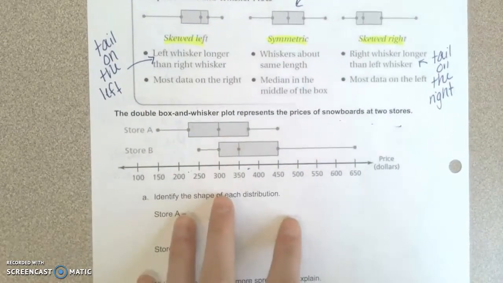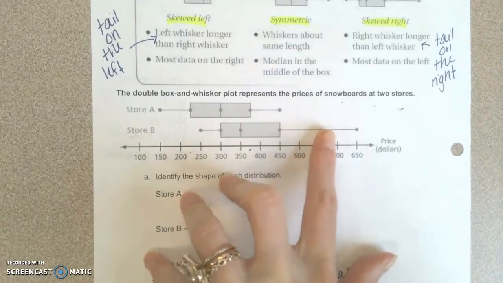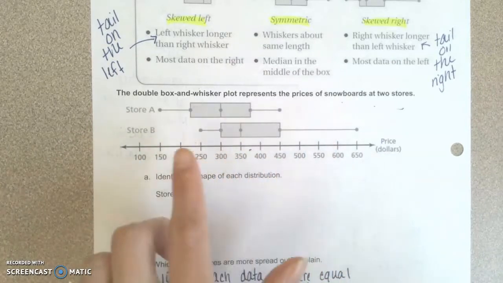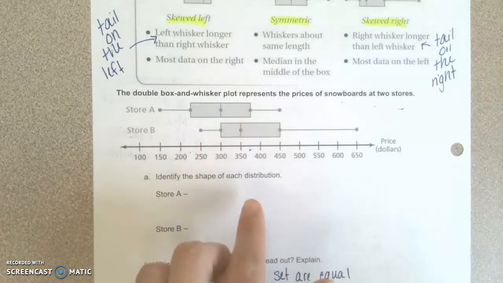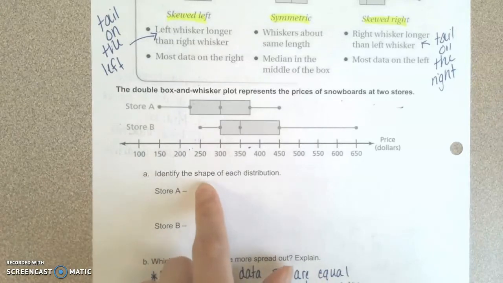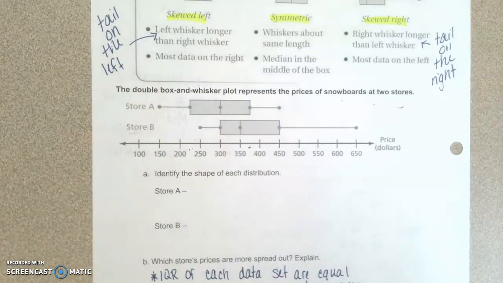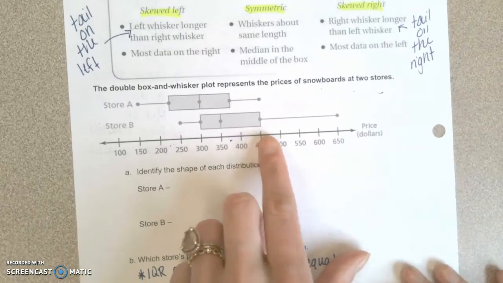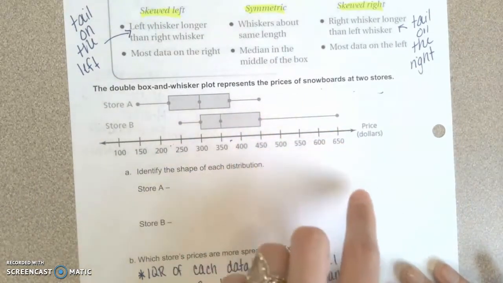So we have a double box and whisker plot down here, and this represents the prices of snowboards at 2 stores. So store A, we can see here, and then store B is right underneath it. So if we were to identify the shape of each distribution, well, looking at store A, you could go ahead and list a couple things there. You could say that the whiskers are about the same length, the median's right in the middle. You could say it's a mirror image. So store A would be symmetric. Store B, you can see that the right whisker is longer than the left. So that means it's going to be skewed right.